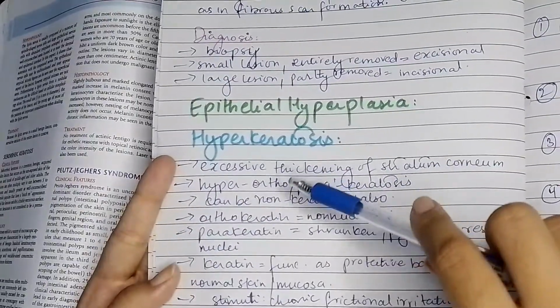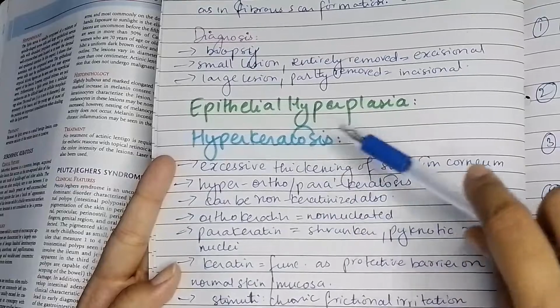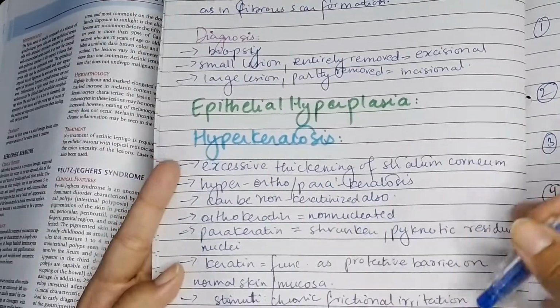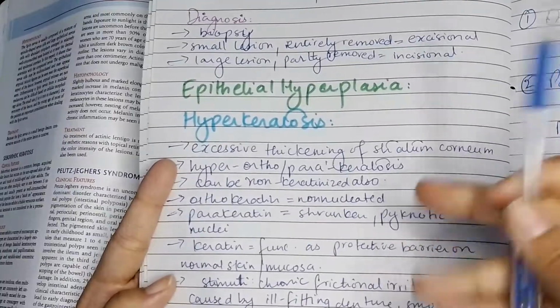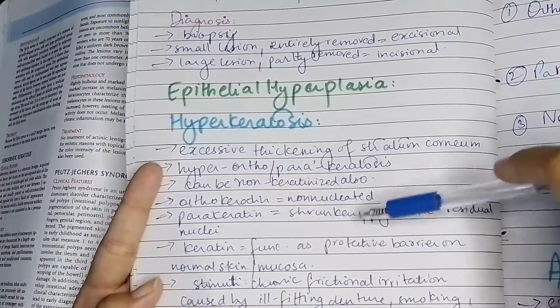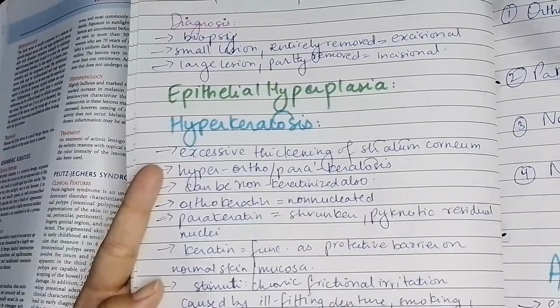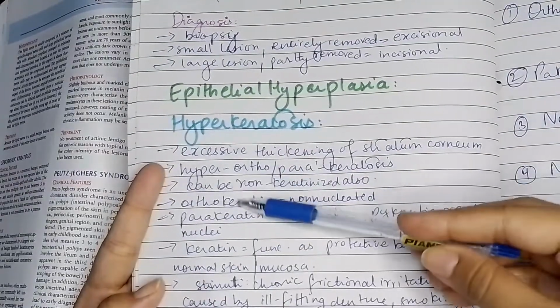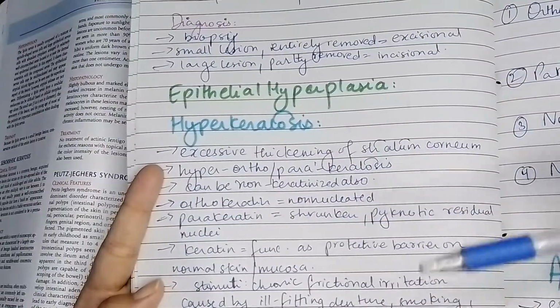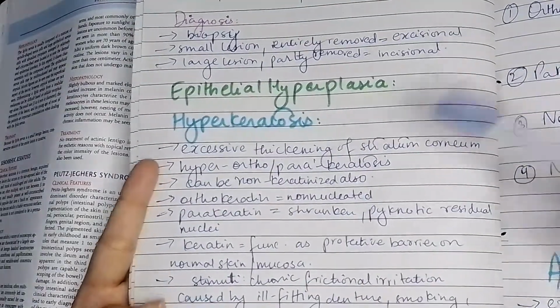Hyperkeratosis will be of two types, ortho and para. It can be non-keratinized also. Orthokeratin is non-nucleated, and parakeratin has a shrunken pycnotic residual nucleus. You understand? Orthokeratin will have no nucleus, but parakeratin will have a shrunken, small pycnotic nucleus, a residual nucleus.